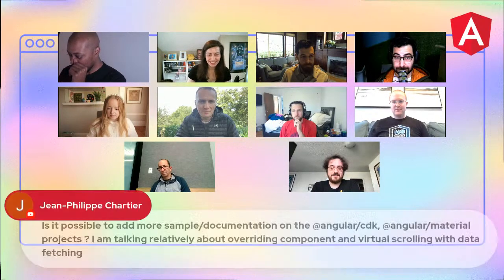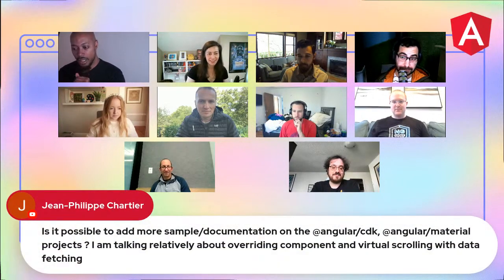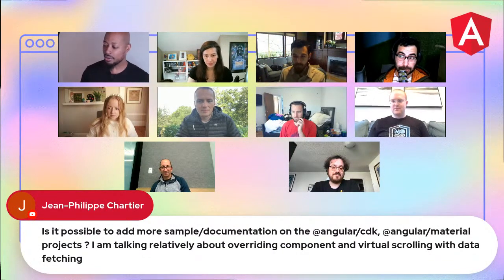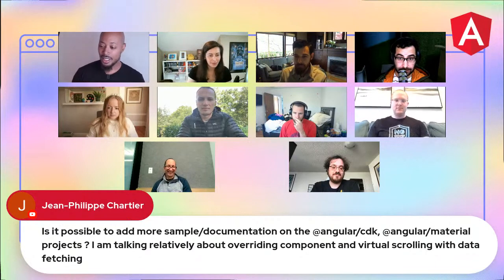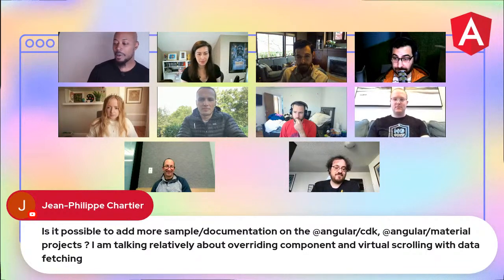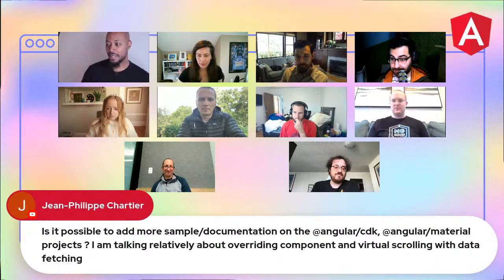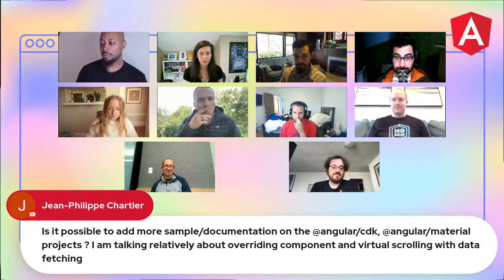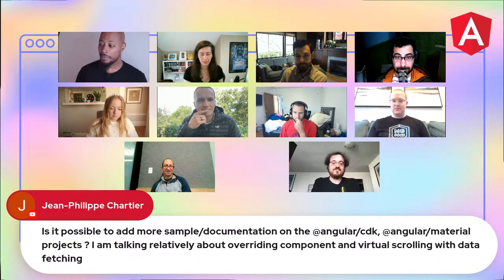Oh, this is great. This is a request: is it possible to add more sample documentation on the Angular CDK and Angular Material projects? I'm talking relatively about overriding components and virtual scroll with data fetching. I don't know if this is really a yes or no question, but I think it can be interesting to put this on our radar as something that people are interested in. Any comments or feedback on this one?